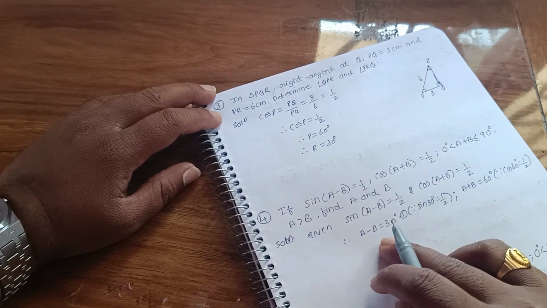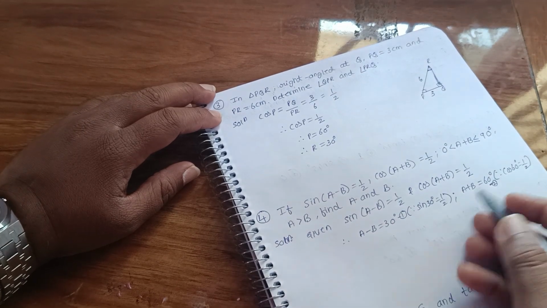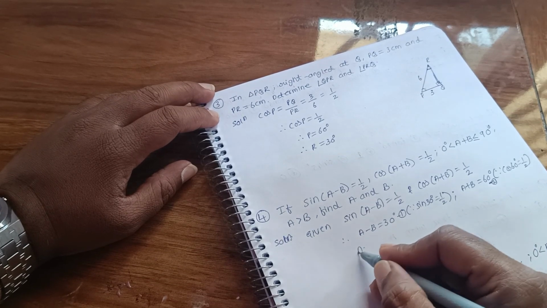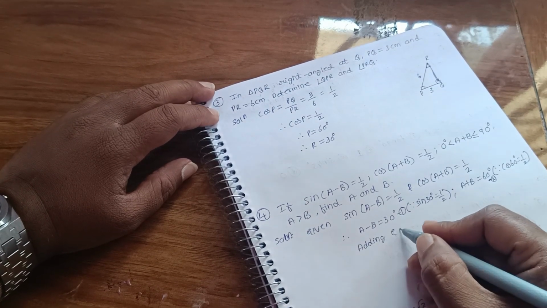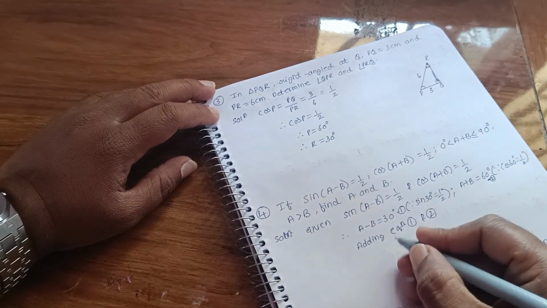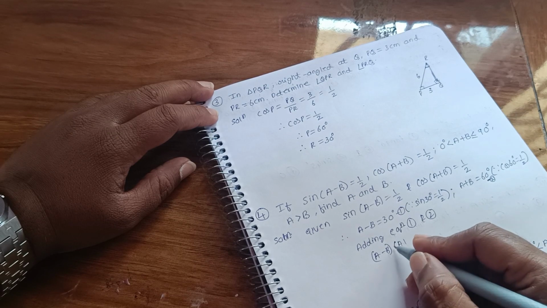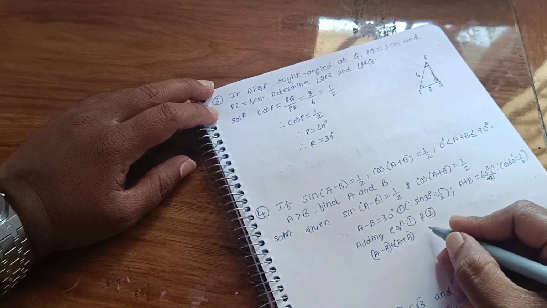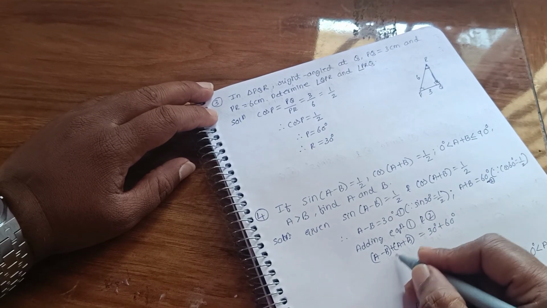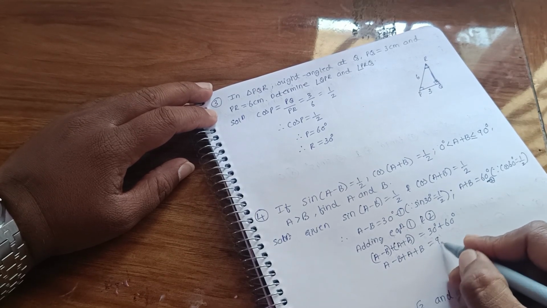So we already know sin 30 is the same as cos 60. So we got equation number 1 and equation number 2. For solving equations 1 and 2, we can find the values of A and B separately. Let's add equations 1 and 2. When we add them, the LHS of equation 1, A minus B, plus the LHS of equation 2, A plus B, is equal to 30 degrees plus 60 degrees. Opening the brackets, A minus B plus A plus B is equal to 90 degrees.